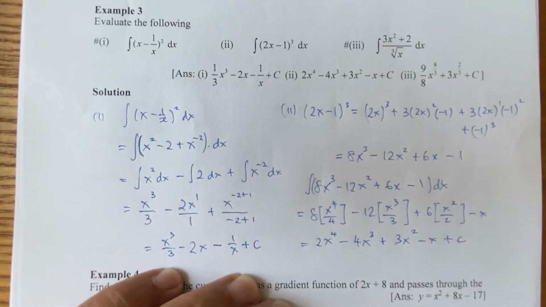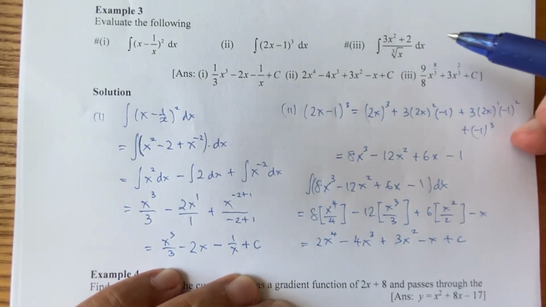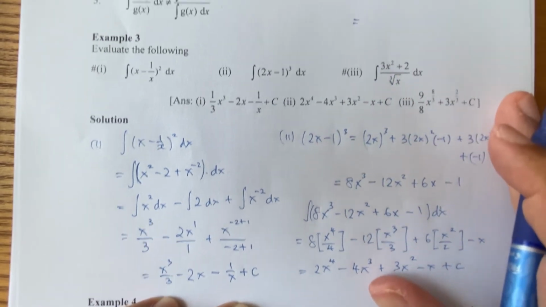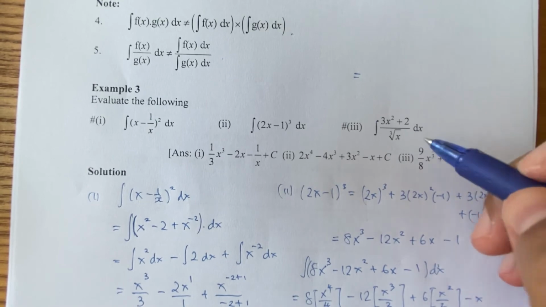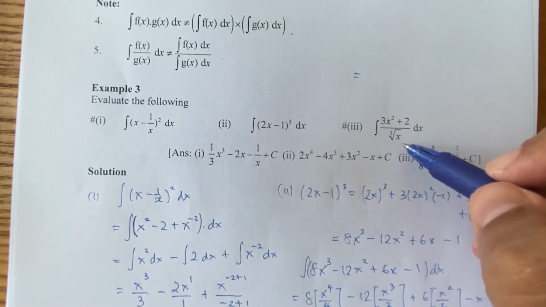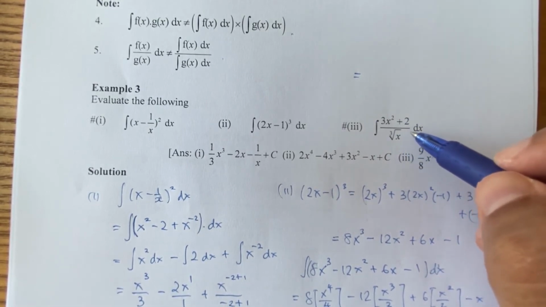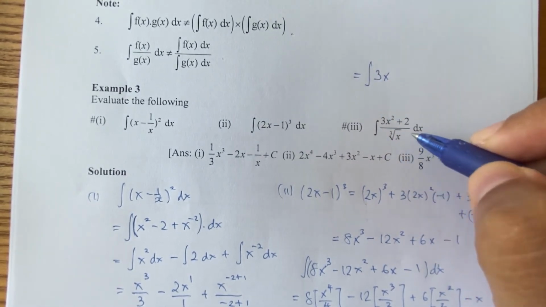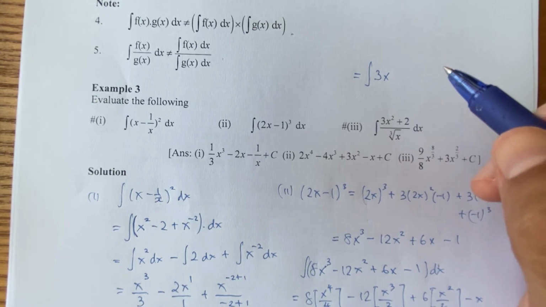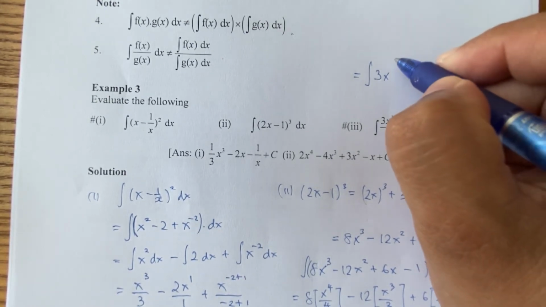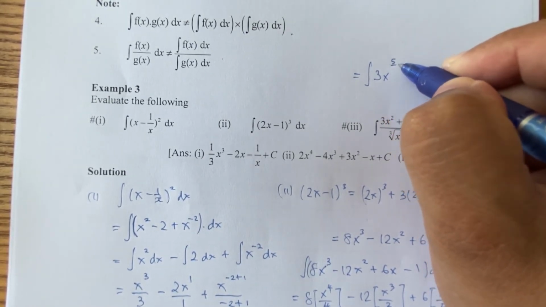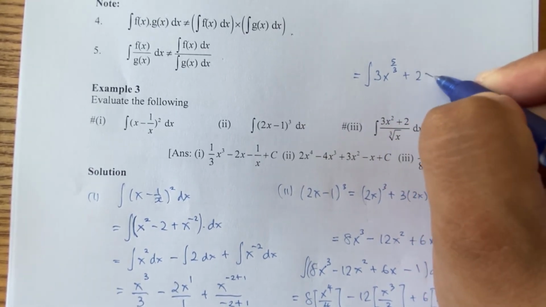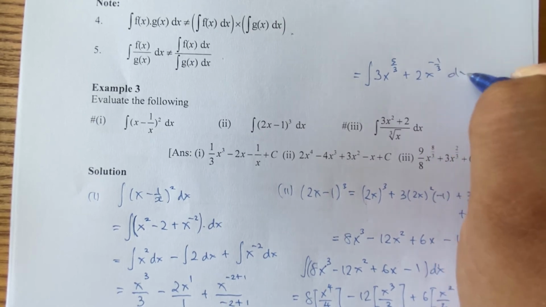Now, to do this, maybe I share with you. Maybe I write here. This one, if you were to divide, this is x to the power 1/3. So this is going to be 3x to the power 2 minus 1/3. 2 minus 1/3 will be 5/3, and then this is going to be 2x to the power negative 1/3.